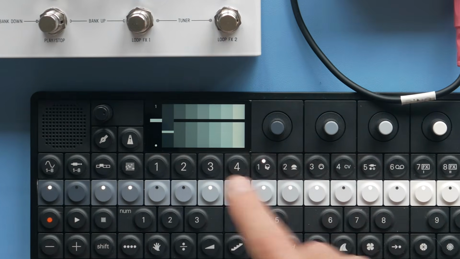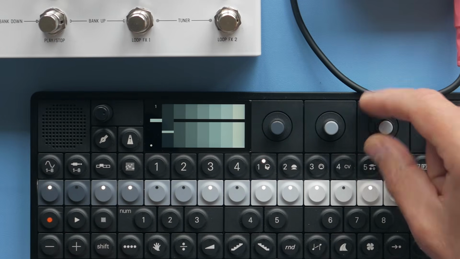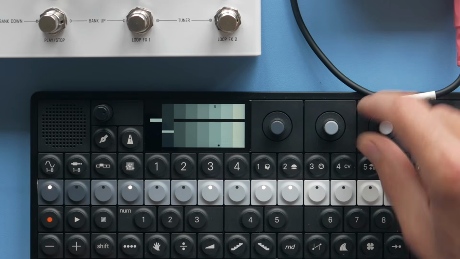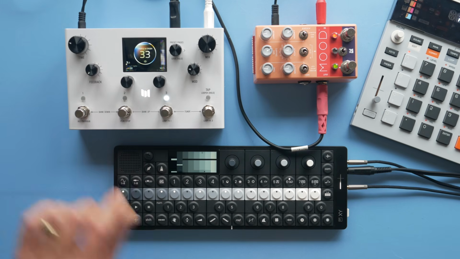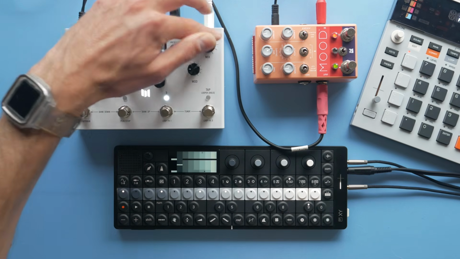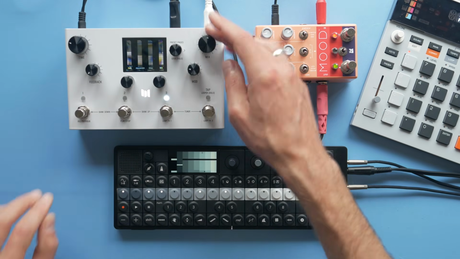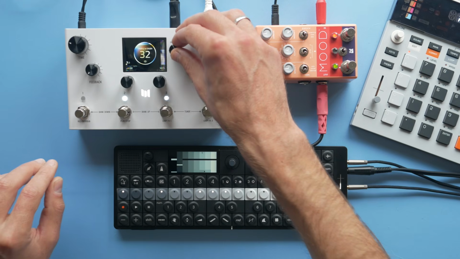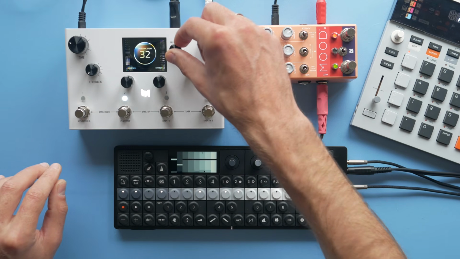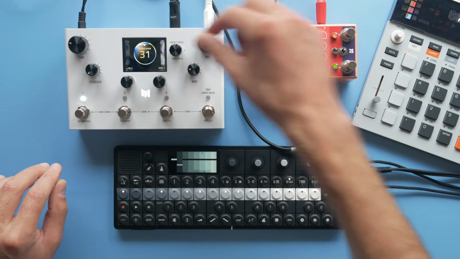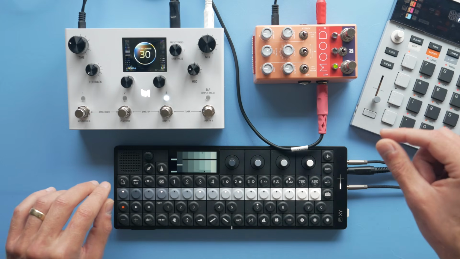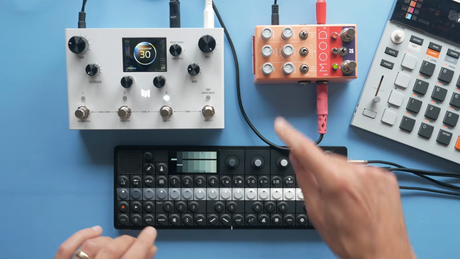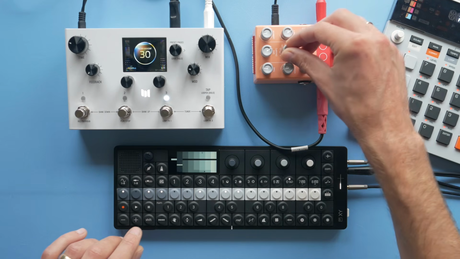Go to the mixer, track 1, pan it left, track 6, pan it right. And so here I'm affecting my drums. And my synth track I'm affecting here.